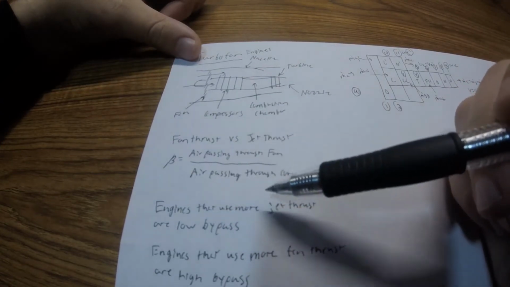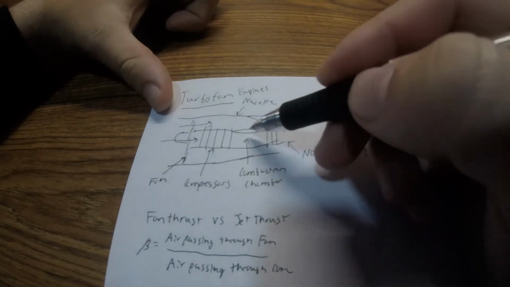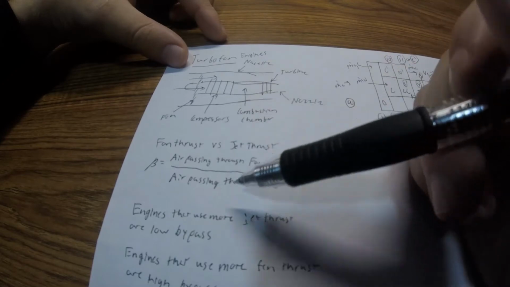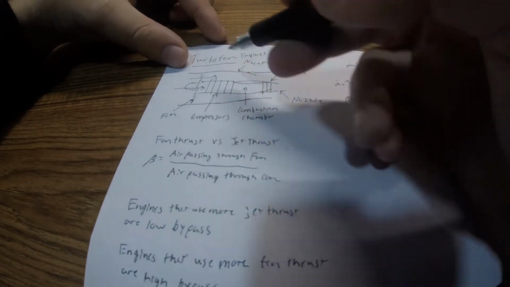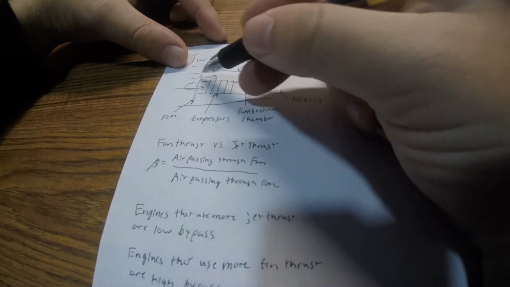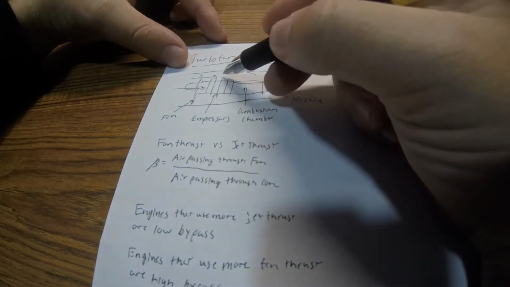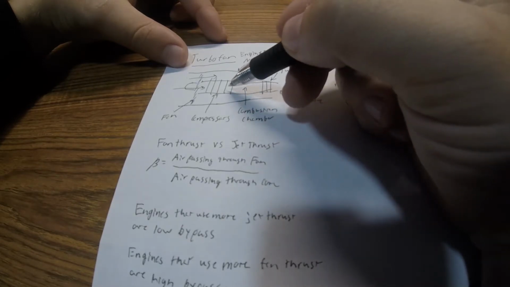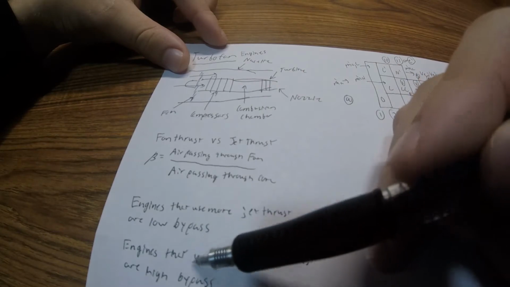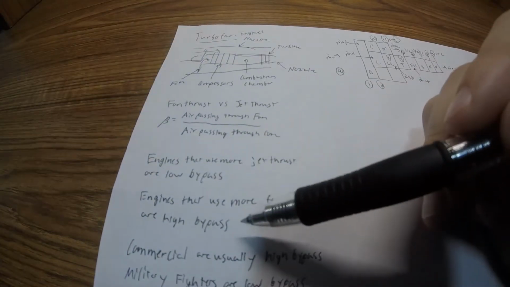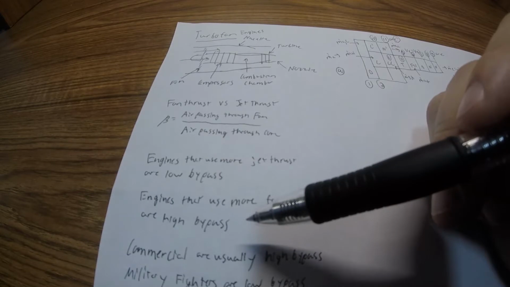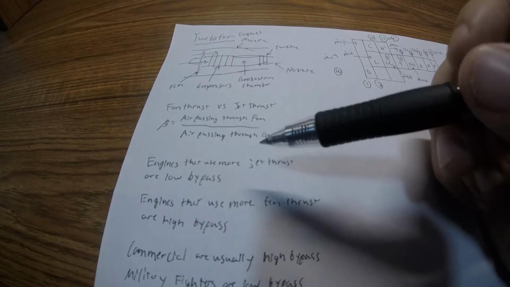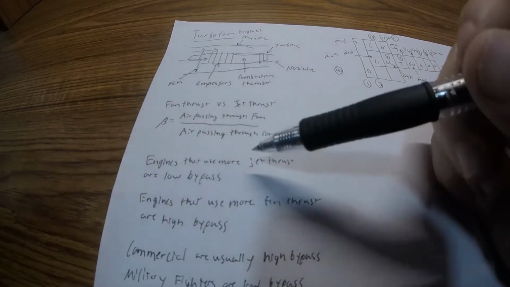Engines that use more jet thrust, this is the jet thrust right here, compared to the fan thrust have a low bypass ratio. That means more air is still going through the fan, in terms of mass flow rate, compared to the core, but it's still low compared to a high bypass ratio. A high bypass ratio would be greater than 8 to 10, but there's no calculation that defines this as low bypass and this as high bypass.